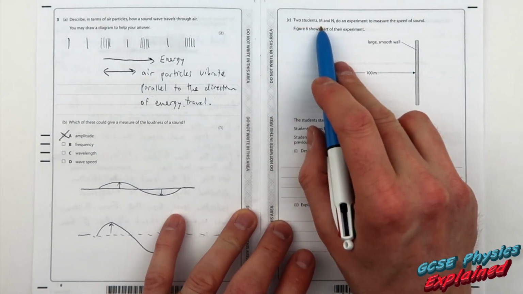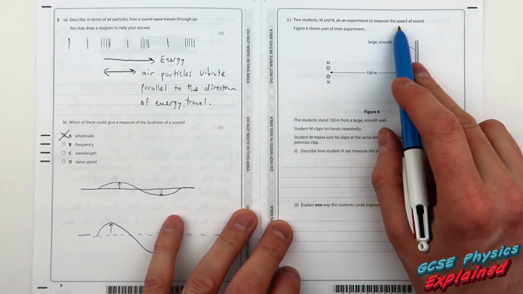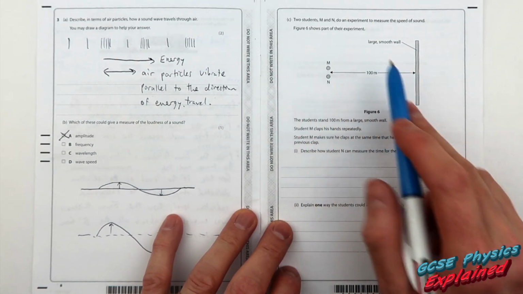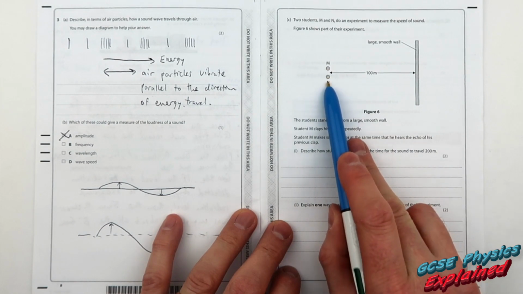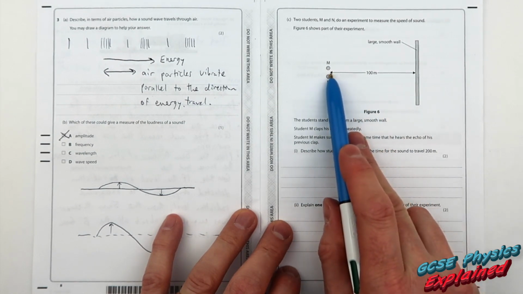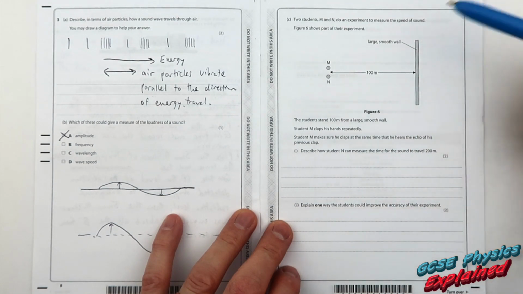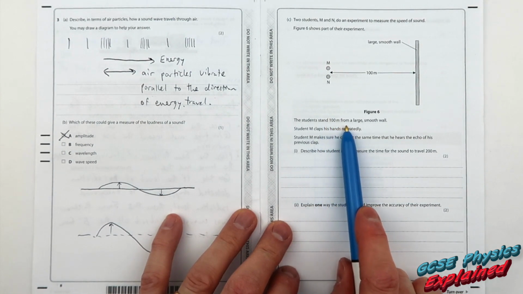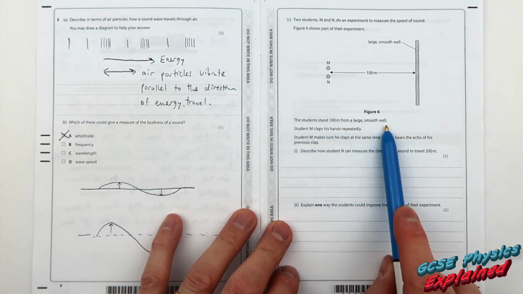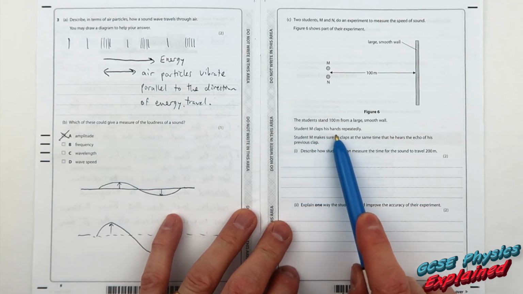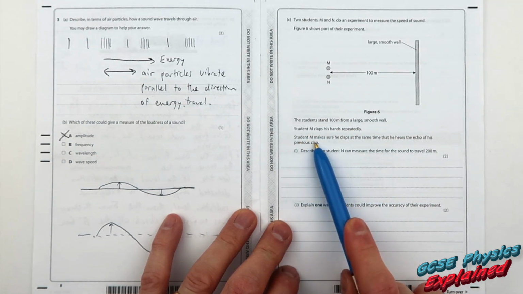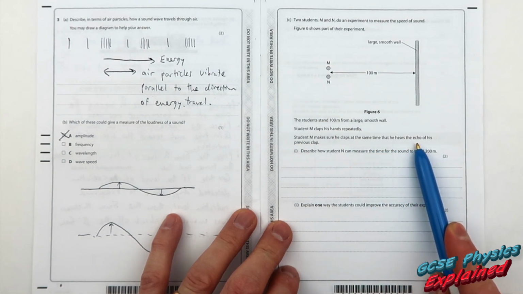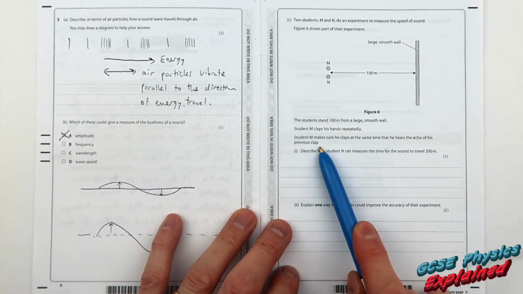Part C. Two students, M and N, do an experiment to measure the speed of sound. Figure 6 shows part of their experiment. So M and N are the students. They're standing 100 meters away from a large smooth wall. Student M claps his hands repeatedly. Student M makes sure he claps at the same time that he hears the echo of his previous clap.